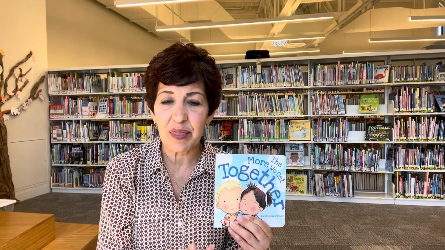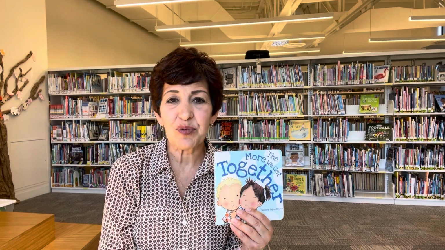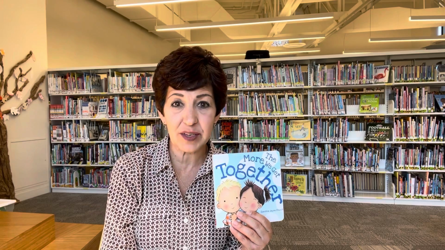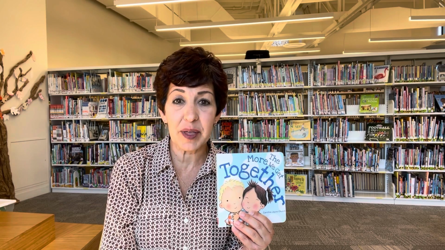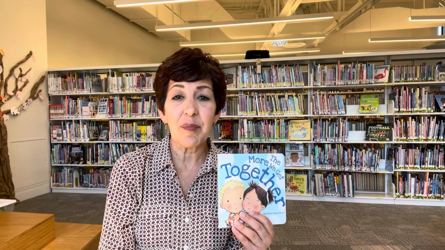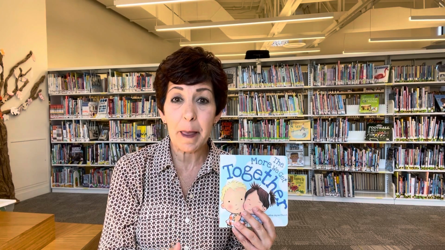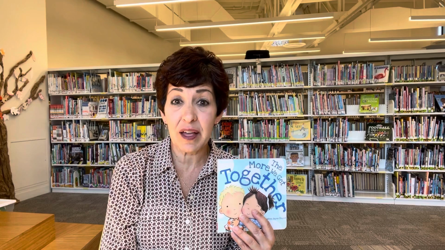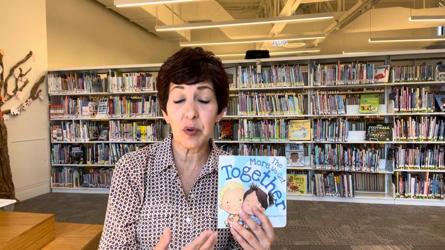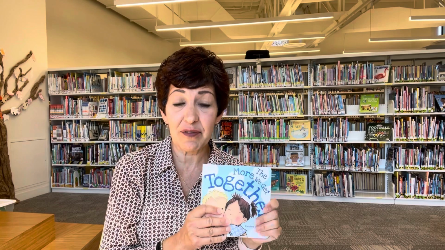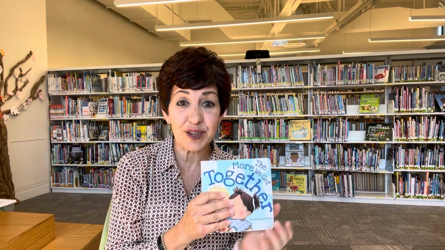So the first example that I'm going to show you, and we're going to do all the examples from this book, The More We Get Together, is called Dialogic Reading. Dialogic Reading does not use any of the words on the page. It is drawing from the pictures, and it's giving the child an opportunity to draw on background knowledge that they have experienced already. This book takes place, what appears to be, in a park. So that can be the basis for the conversation.